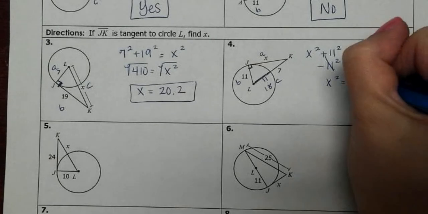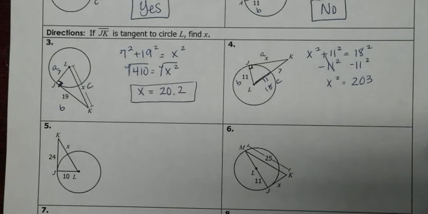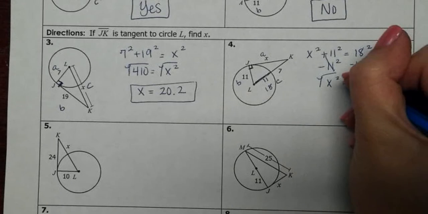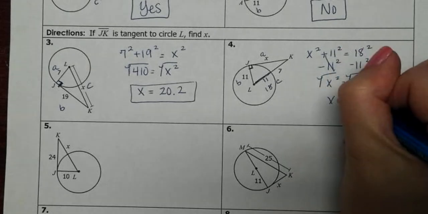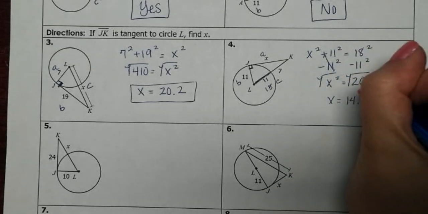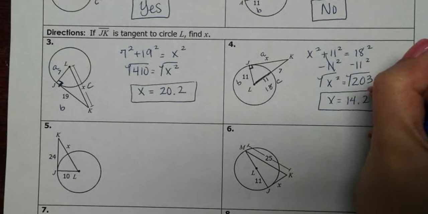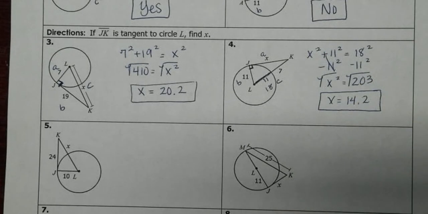It's 203. Take the square root, and you're going to end up with 14.2. Okay, let's look at number 5.